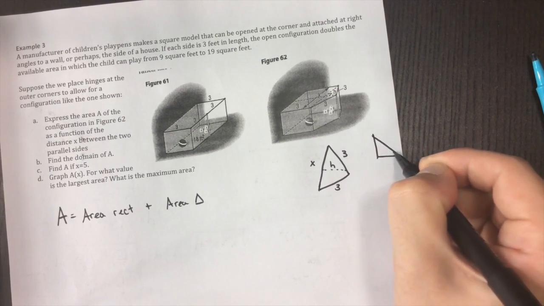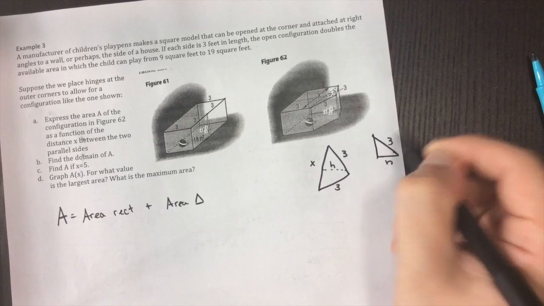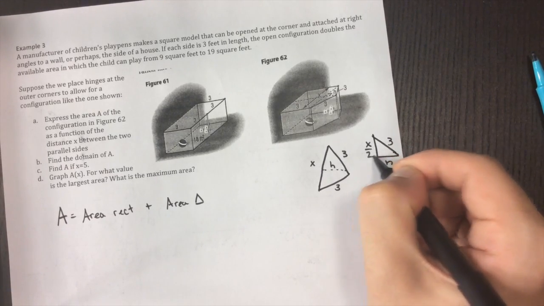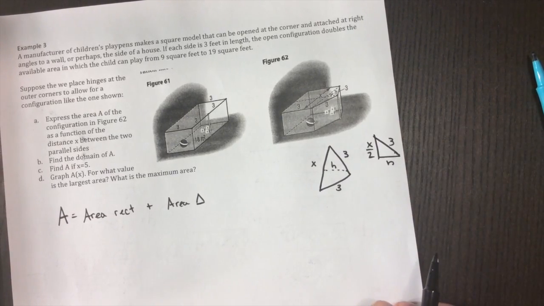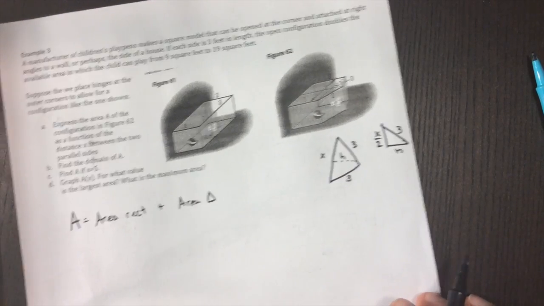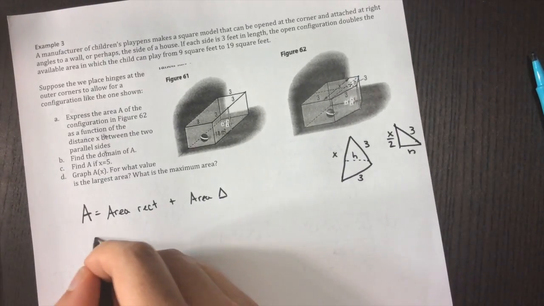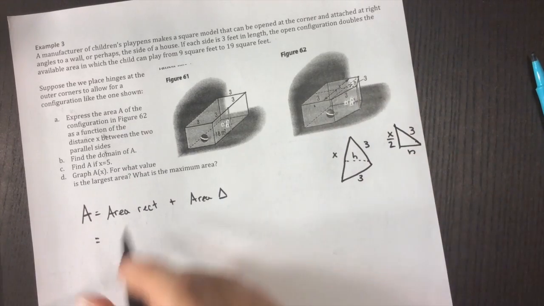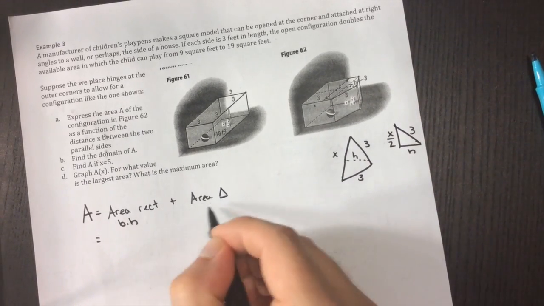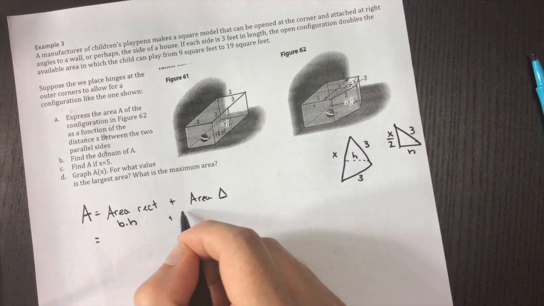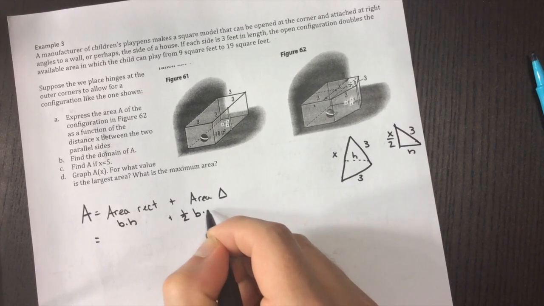This is our h. This is our 3. This is going to be x over 2. That's a property of isosceles triangles. Okay, so the area of the rectangle, that's the base times the height. Area of a triangle is 1/2 base times height.